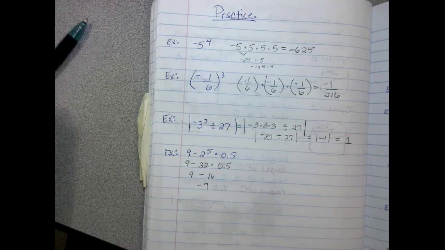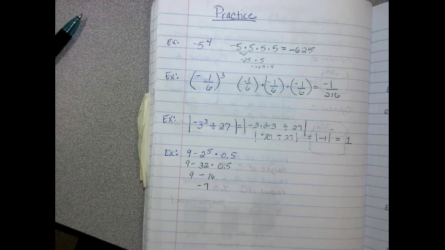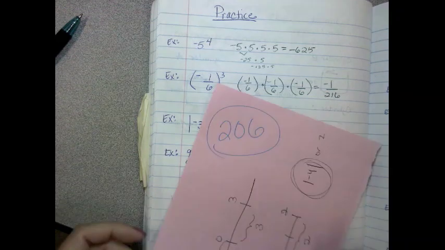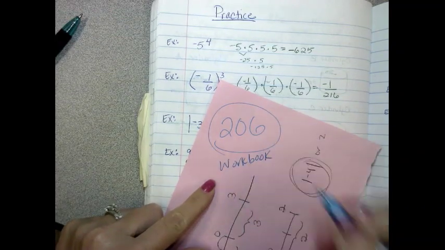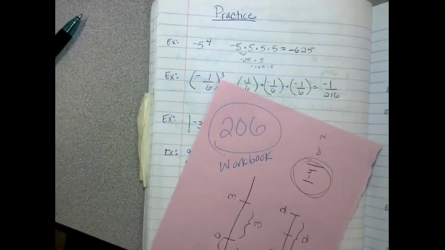At this point, I would like you to open your workbook to page 206. On page 206, you're going to practice writing a product using exponents, evaluating an expression, just like the examples we just did. So open your workbook to page 206 and do numbers 1 through 10.